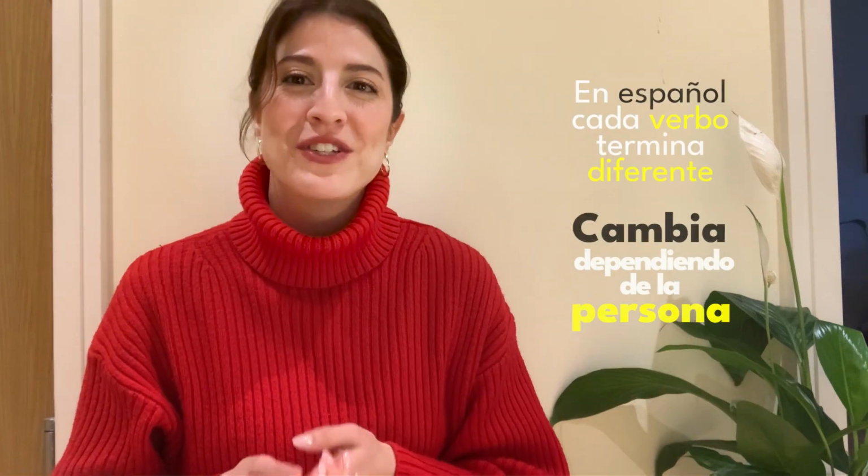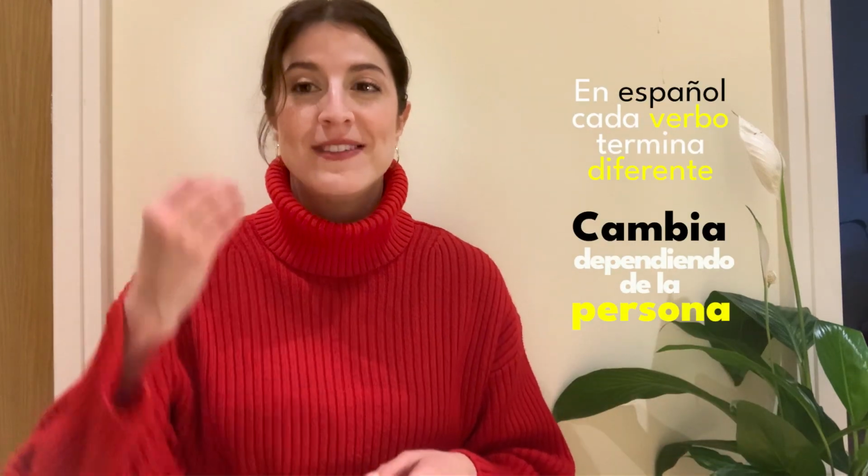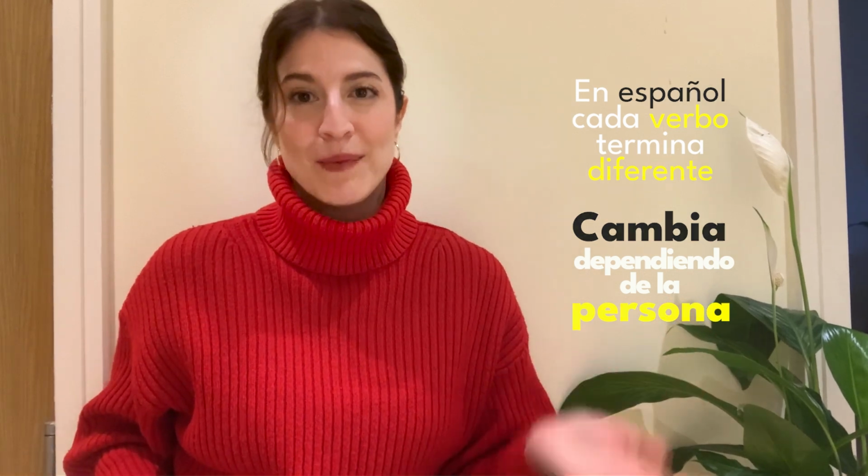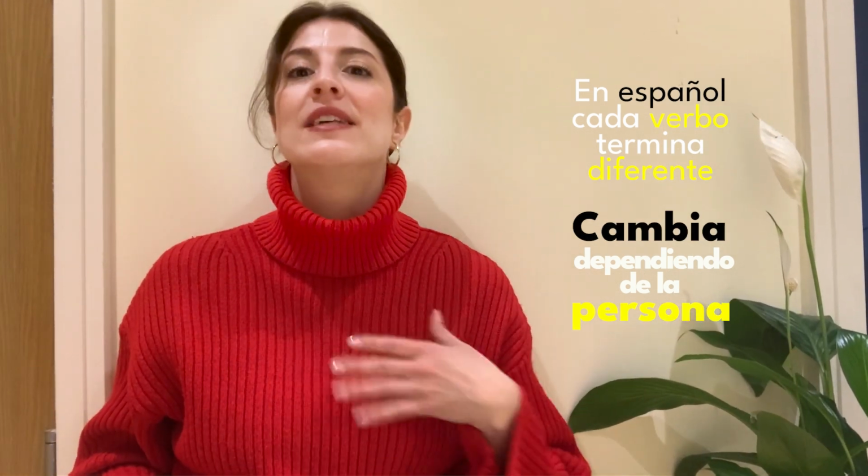But in Spanish, we're going to change it 6 times depending on the person that is talking, because in Spanish each verb ends in a different way. That's why sometimes we don't even need to say the subject, if it's I, if it's they, if it's she. We are always going to have a different ending depending on the person that is talking.